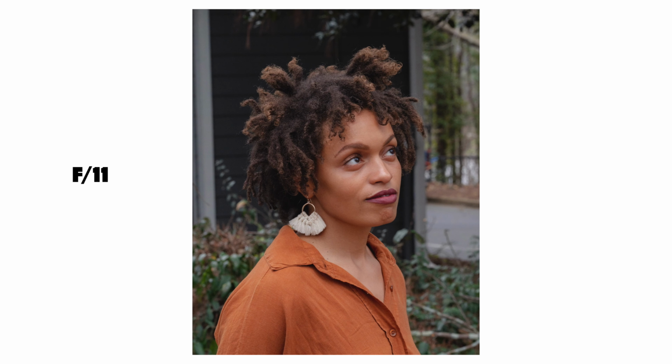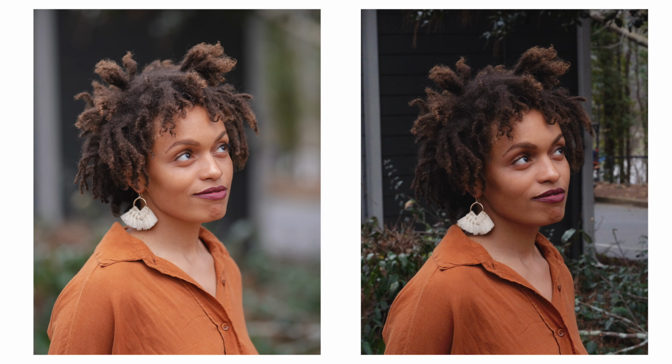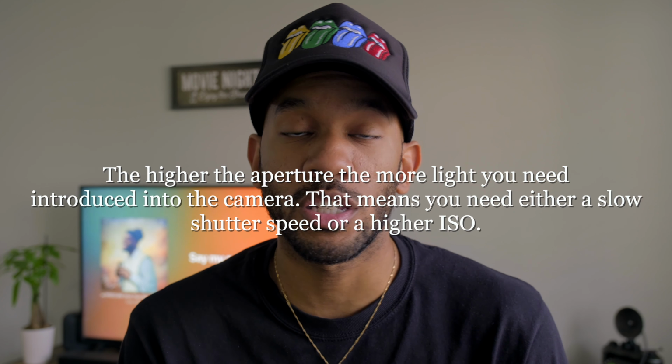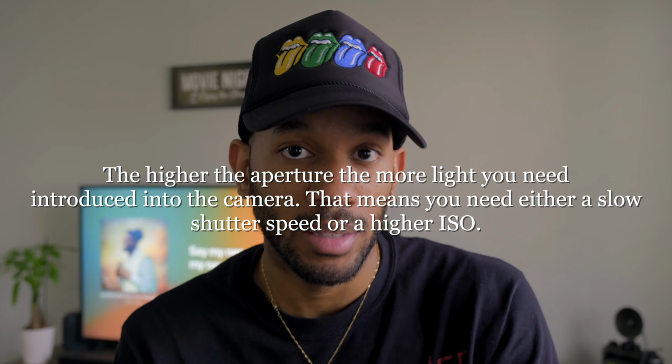Now, if you look at this first one, it's at f2. If you look at this next one, it's at f2.8. This one is at f4, 5, 6, 8, 11, and 16. And if you look at f2 and f16, it's a really big difference. Had I not pushed this picture 5 stops in post, and what that means is I just added more artificial light in Lightroom so that we could see this image, you wouldn't have been able to see anything. It just would have been a dark picture, straight black, over with.